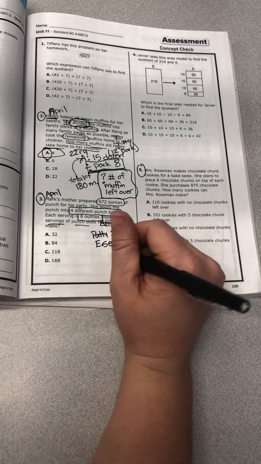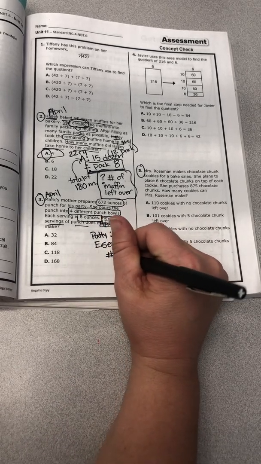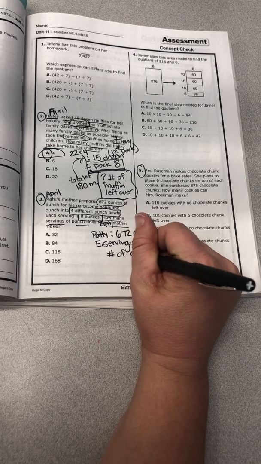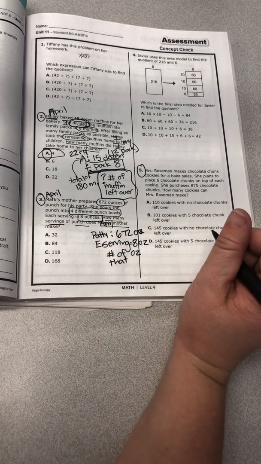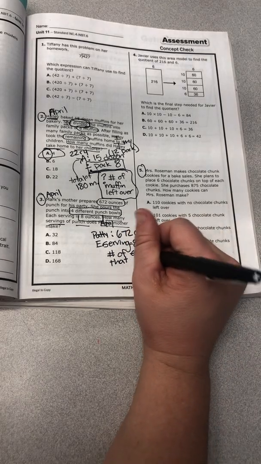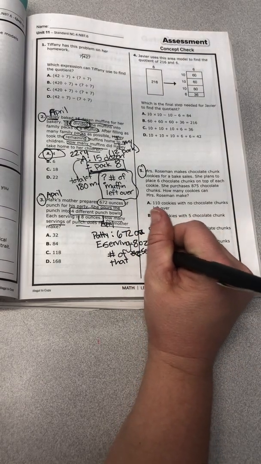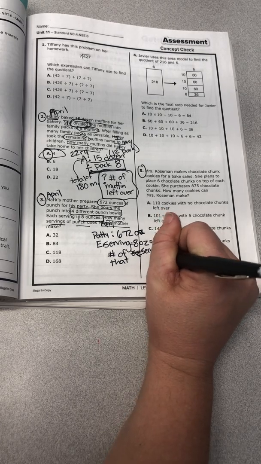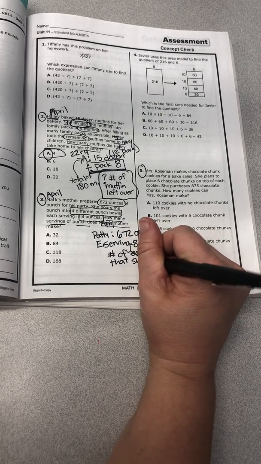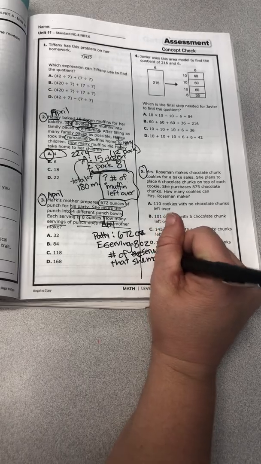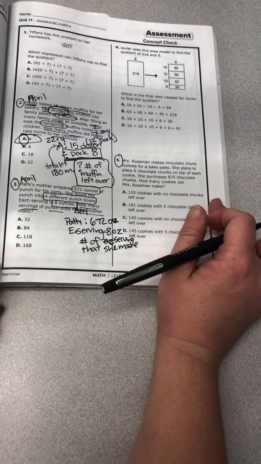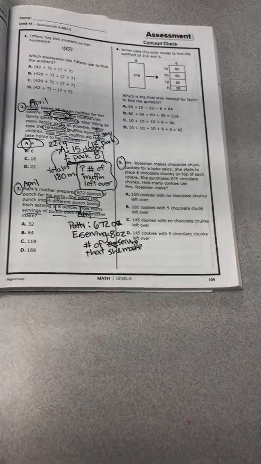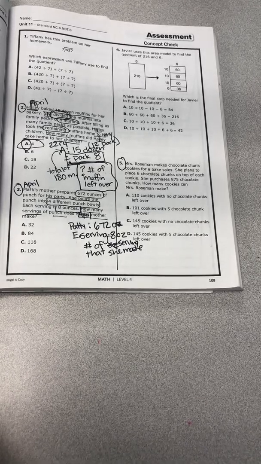So my question is asking me the number of servings that she made. I'm sorry, I'm horrible with the document camera these days. Let me back it up a little bit. All right, so the number of servings that she made.